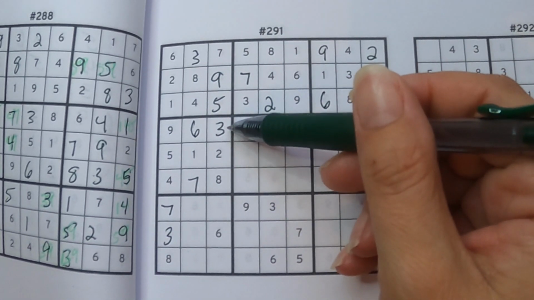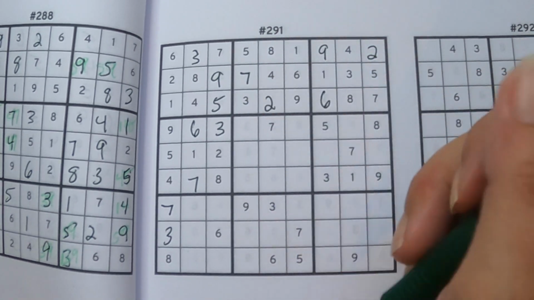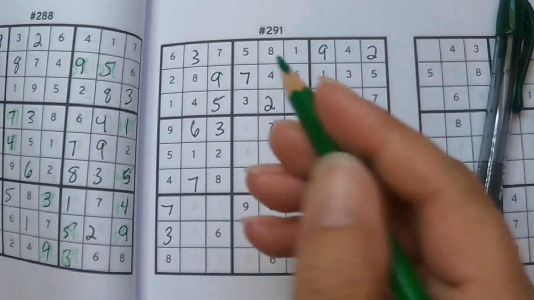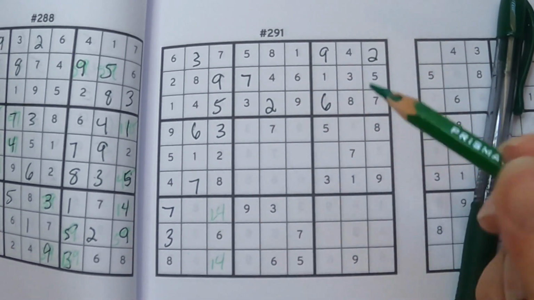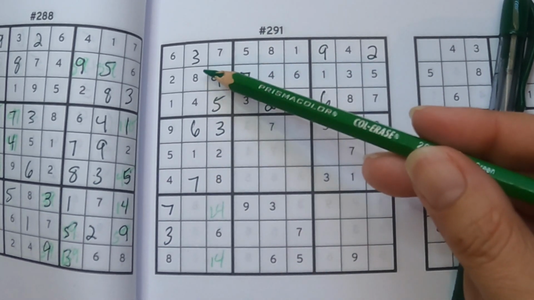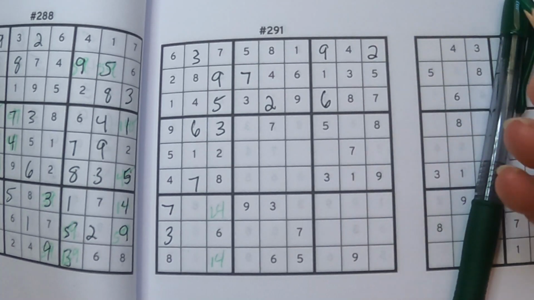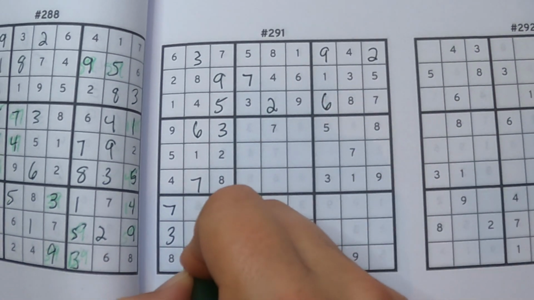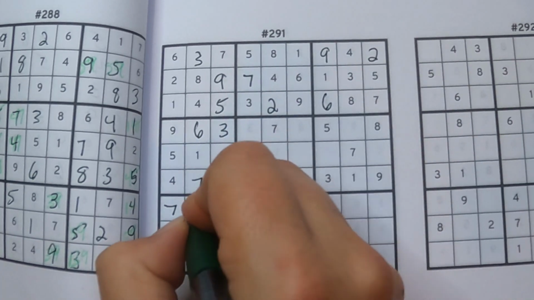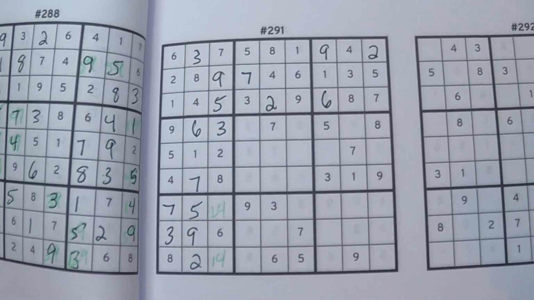For this column, we're missing 1 and 4. I don't see any help. So 1, 4, 1, 4. For this column, we're missing 2, 5, and 9. We've got a 5 and 9 here, so this is our 2. A 9 here, so 5, 9.